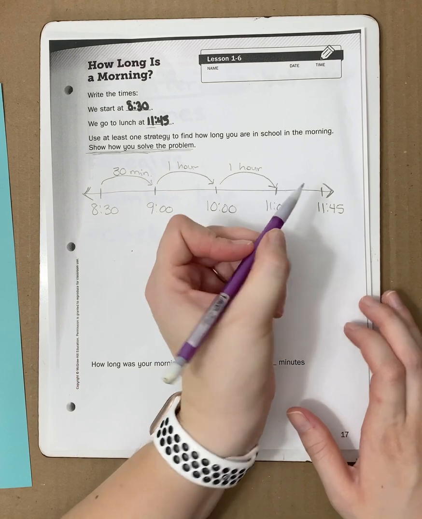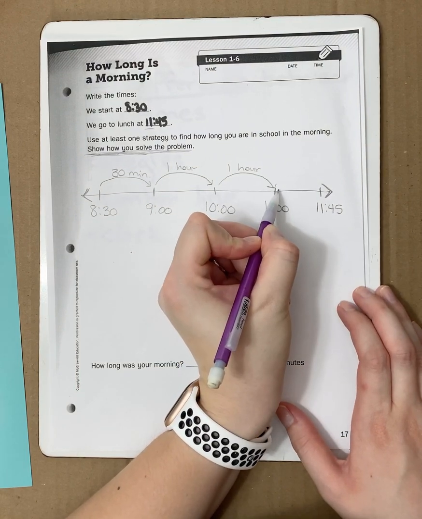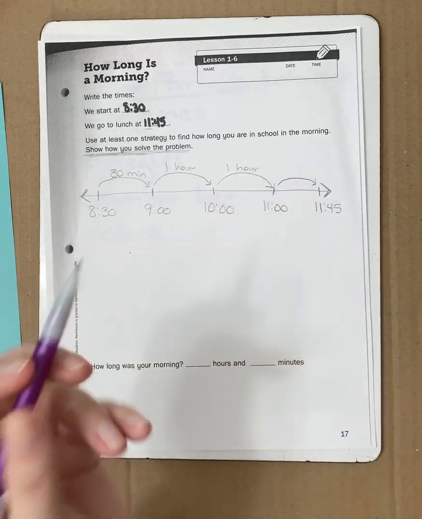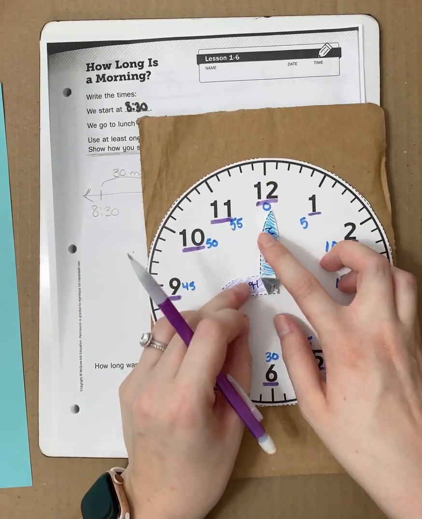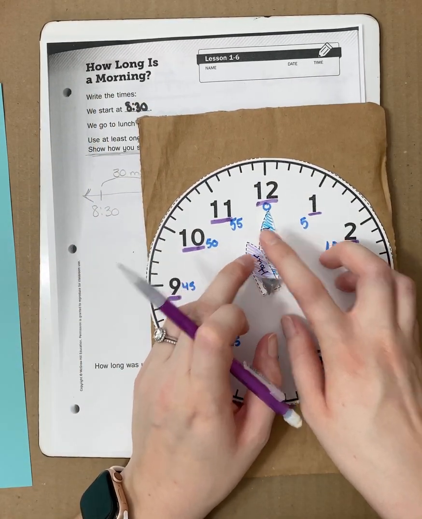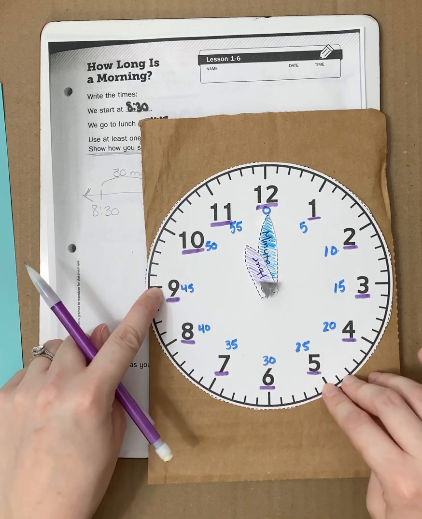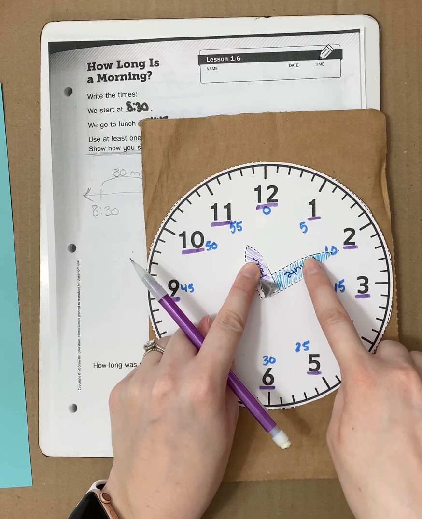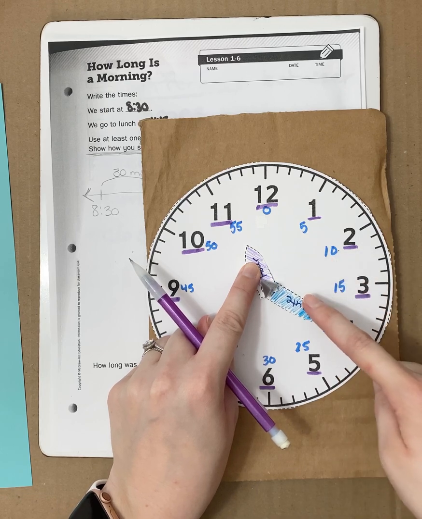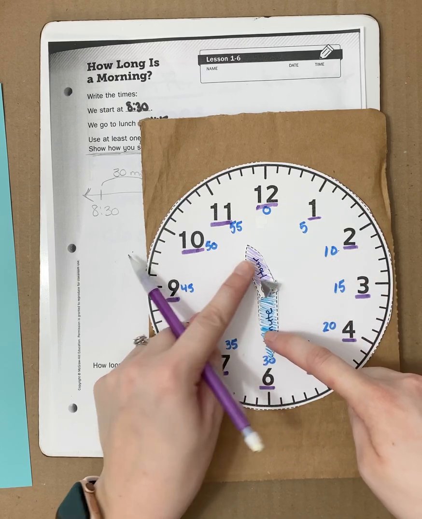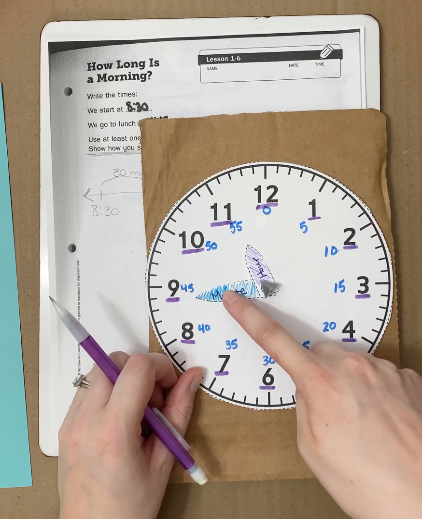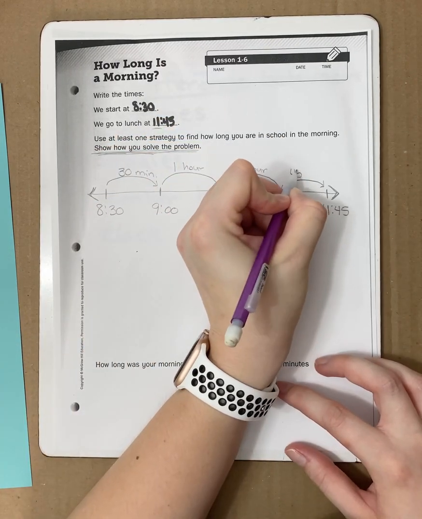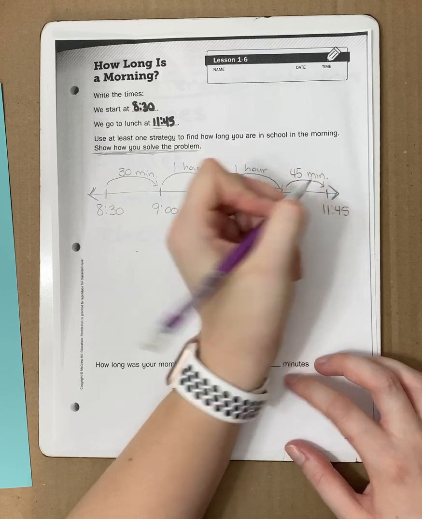So this gives me a jump of, and again, you can use your clock to help you. I'm at 11 and I need to get to the 45-minute mark. So let's count. 5, 10, 15, 20, 25, 30, 35, 40, 45. So this is a count of 45 minutes.